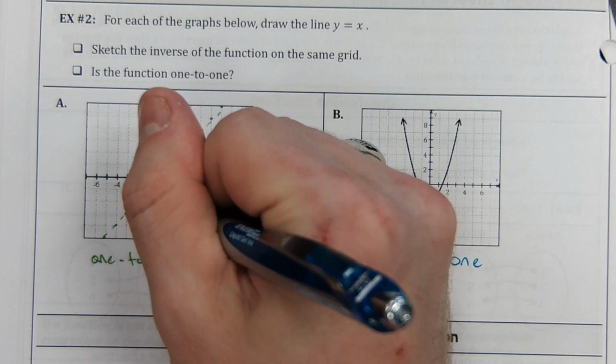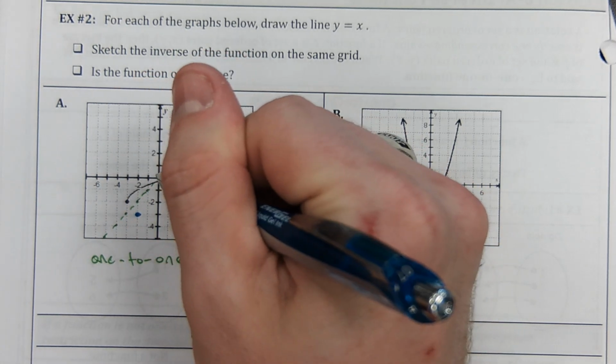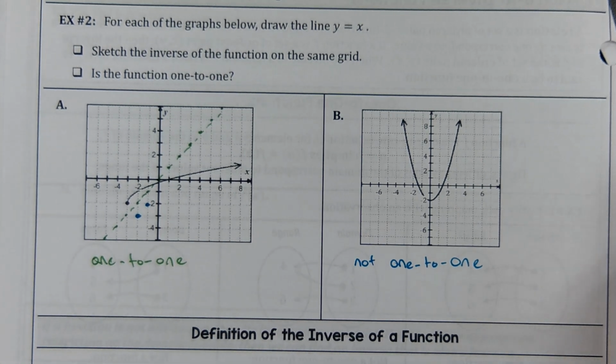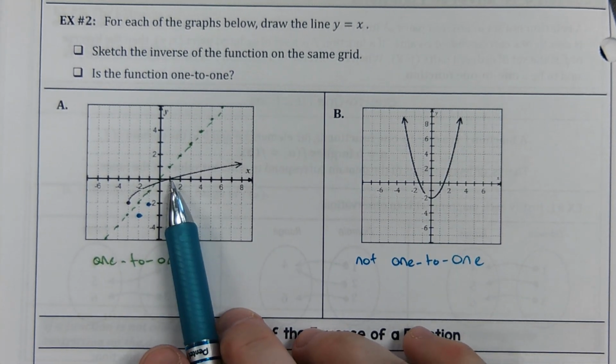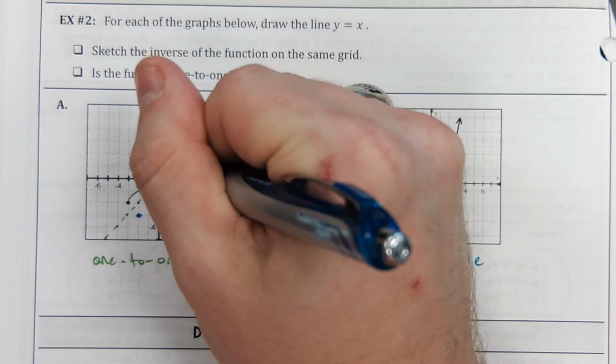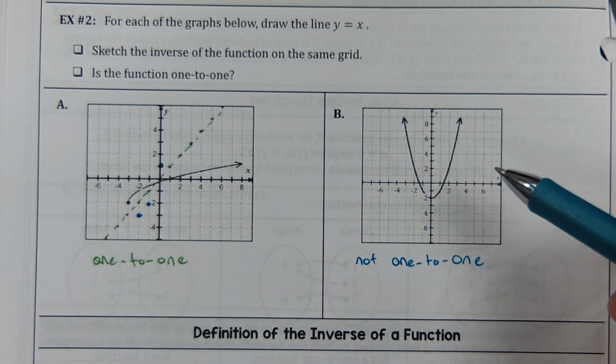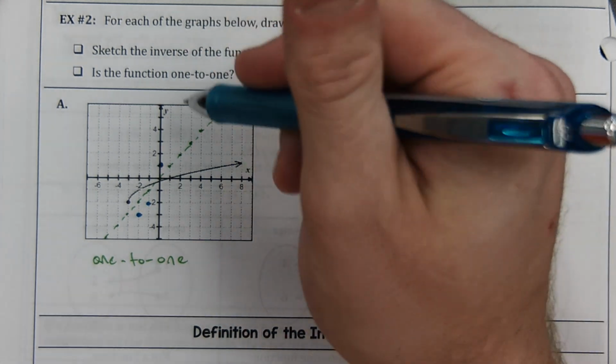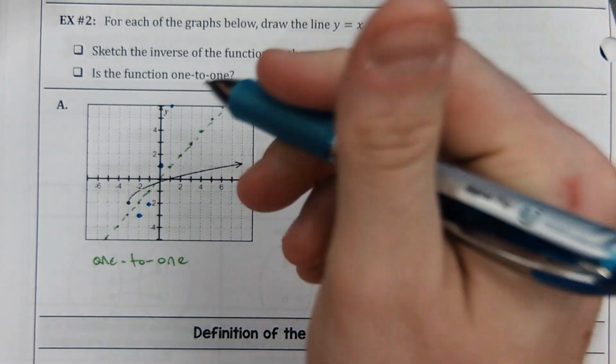Make it -1, -2. I'm struggling. Here's a pretty point at 1, 0. It becomes 0, 1. And I think this is one at 6, 1. So 1, 6. There you go.